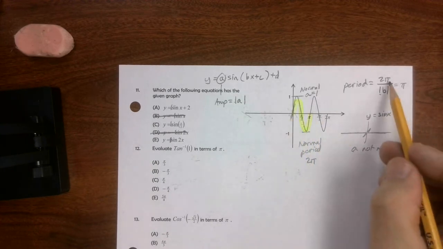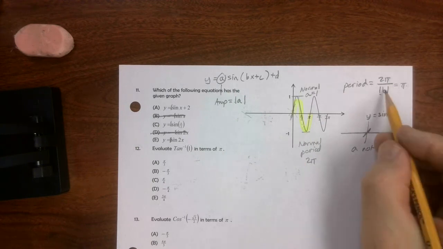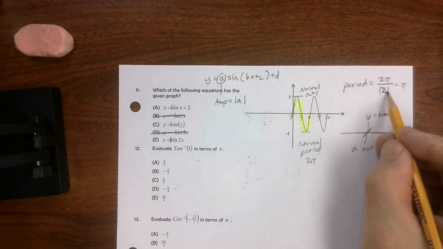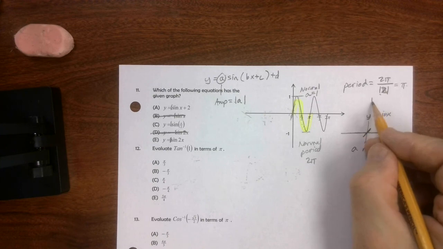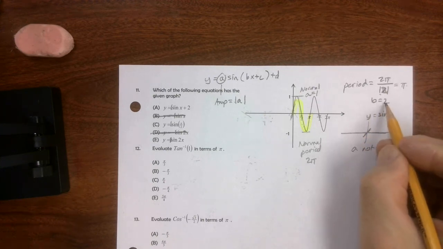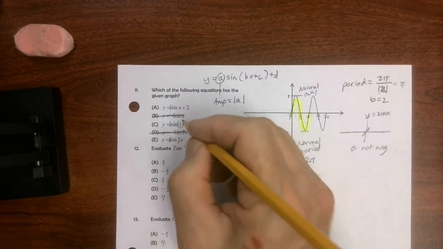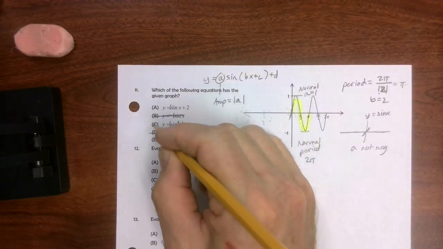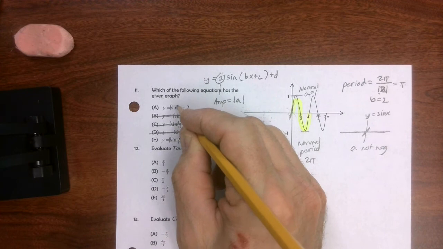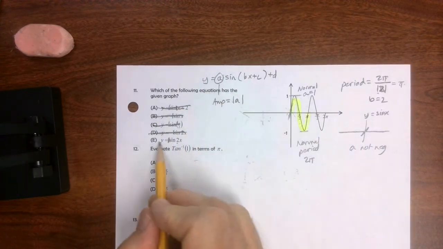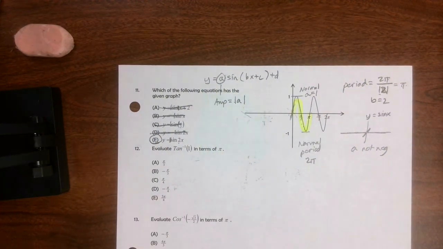And the only way you can get from 2 pi to pi is if we turn this into a 2, because it would cut it in half. So in other words, the only way is you can let B equal 2. So I look at this one, looks good. This one has B as 1/2, not good. This one, B is 1, not good. So letter E would be my correct answer, but that one's a little bit of a challenge.